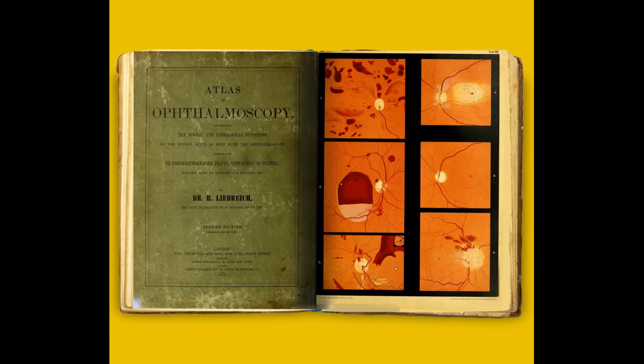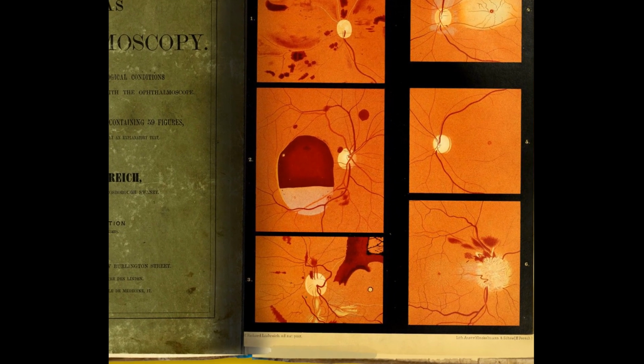And I'm not sure if you noticed earlier that Liebreich's paintings have an unusual appearance. If we take a closer look, focusing on the hemorrhage, we can see that it's inverted. This was due to Liebreich using a camera obscura, which led to his paintings being created and printed upside down.